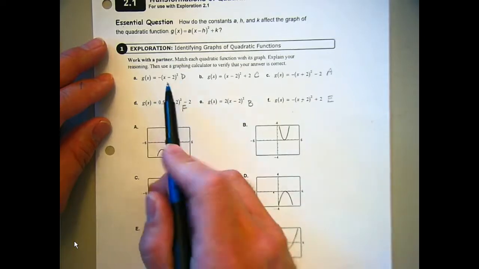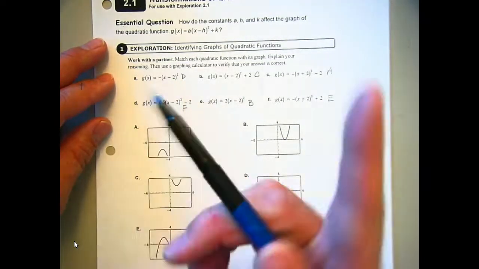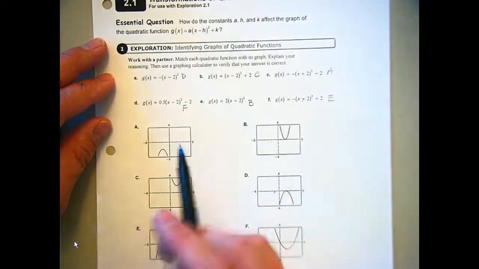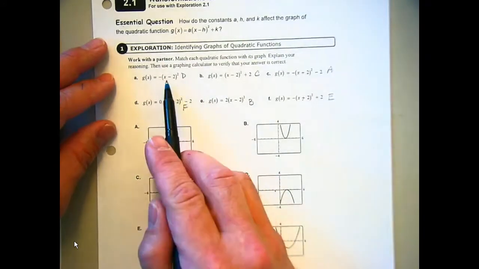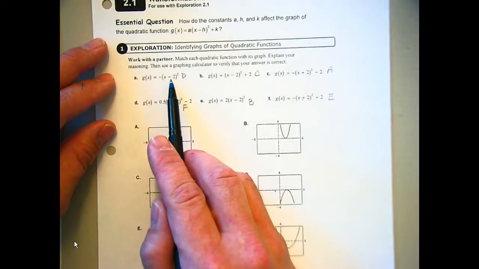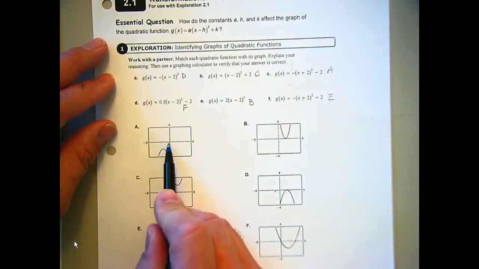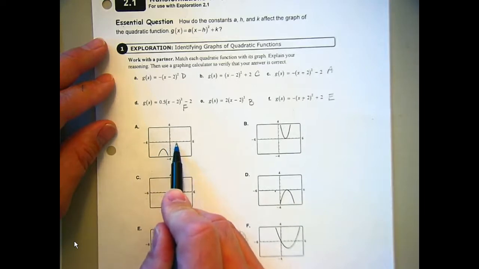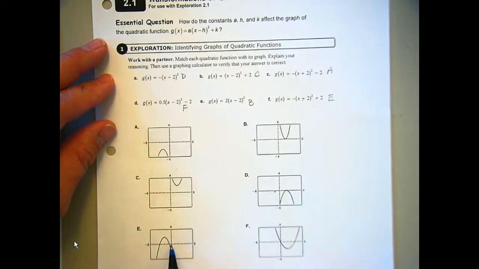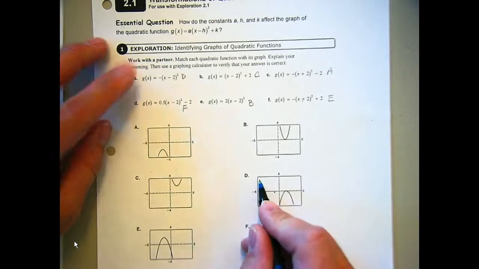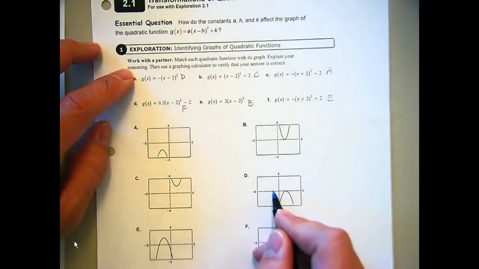Okay. So let's stay focused on the h, whether it's going left or right. In this one, we go -2, meaning we're going to the right 2 units. So among the upside down ones, that one does not go to the right 2, that one does, and that one does not. So automatically it is letter D, the only one that could work.